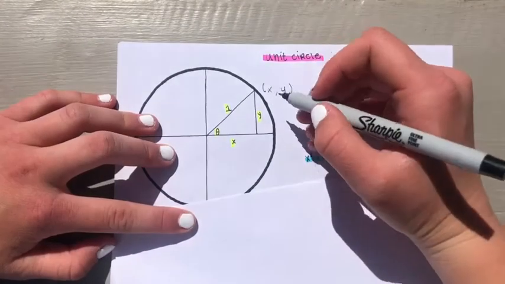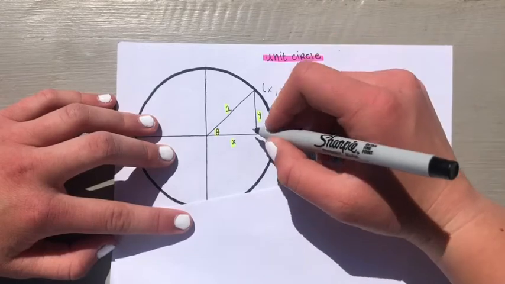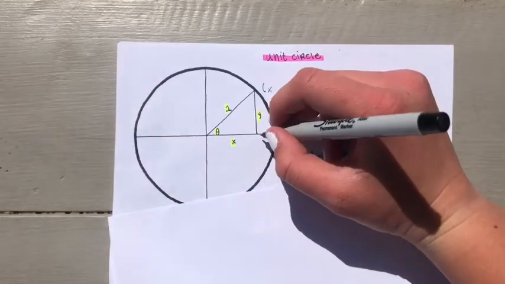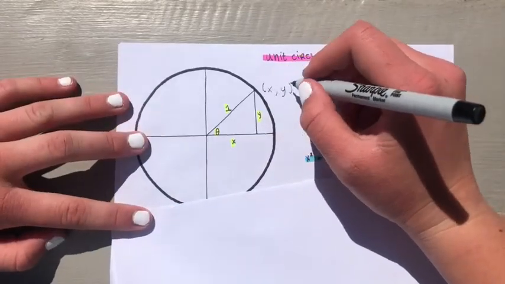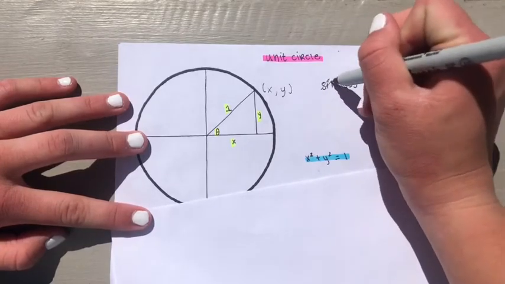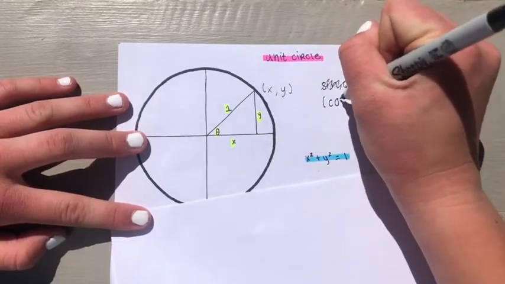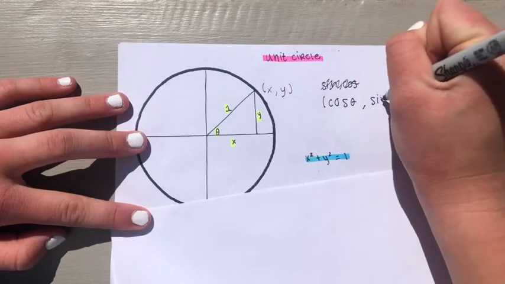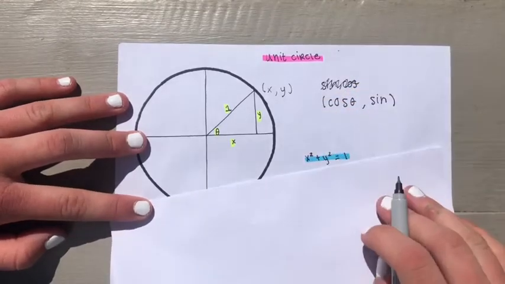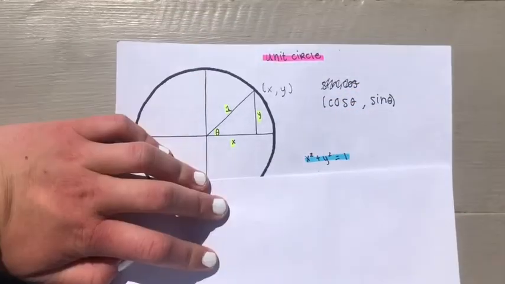For any point on the unit circle, we can label it x, y. This is because it goes x amount of numbers this way and y amount of numbers up. This can also be written as, not sine over cosine, but cosine, comma, sine. We'll use cosine, comma, sine more in the trigonometric identities.